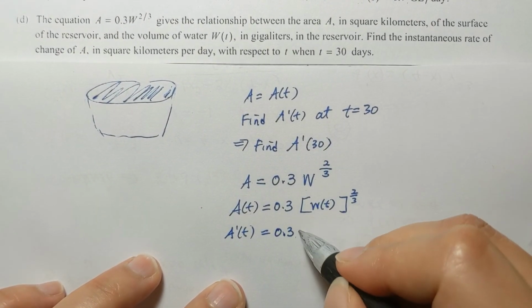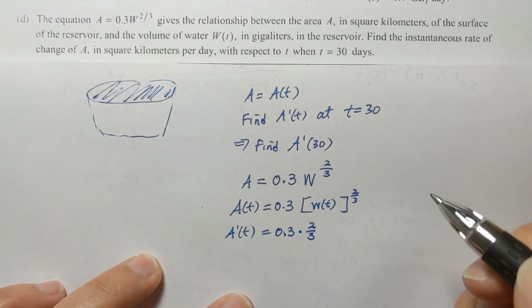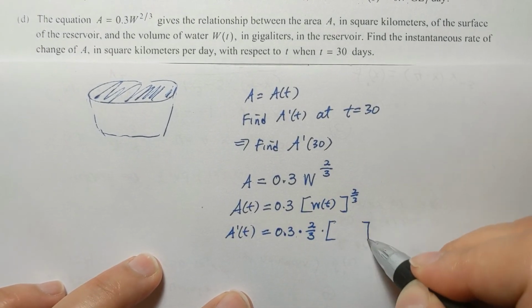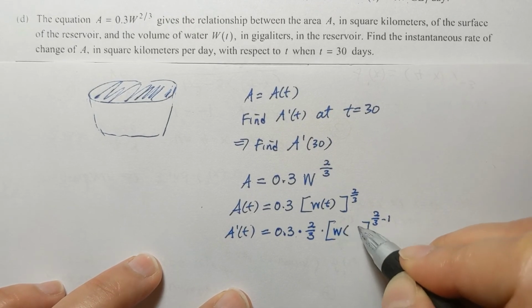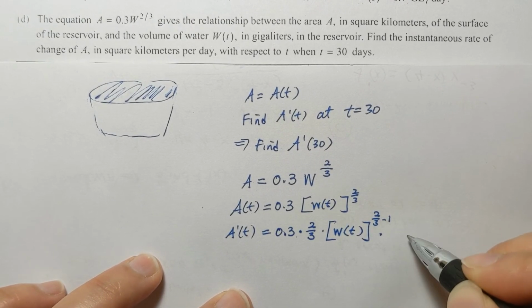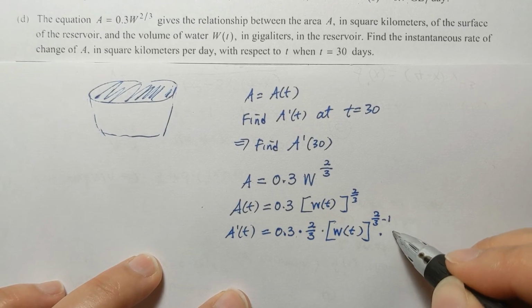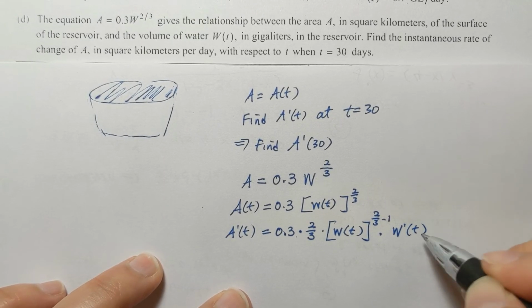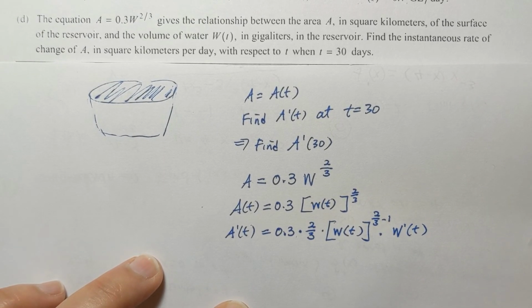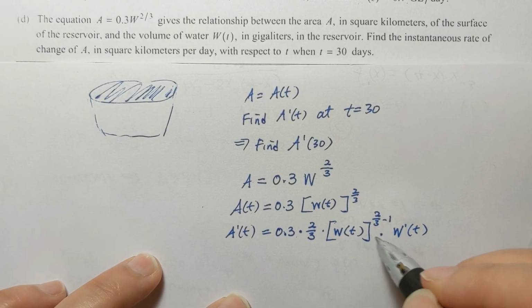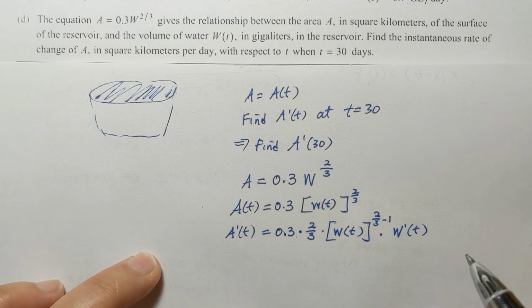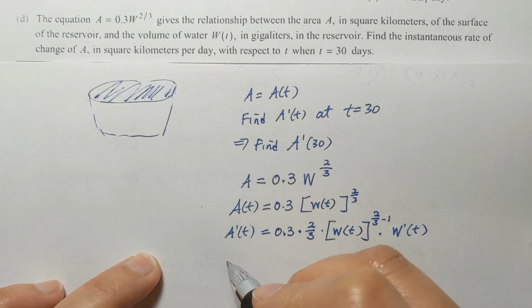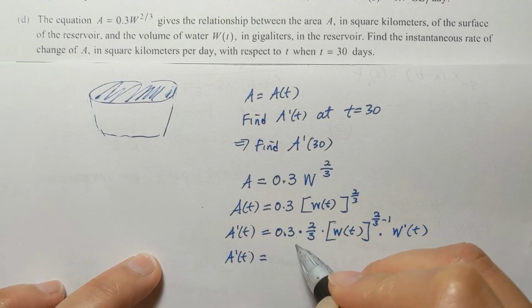So A prime of t equals 0.3. Numbers stay the same. We put the exponent 2/3 in the front, times W to the 2/3 minus 1. Inside we still get W of t, and then multiply by the derivative of the inner, so it'll be W prime of t. So we use the chain rule over here. We reviewed it before. Before I substitute t equals 30, I'm going to simplify a little first.